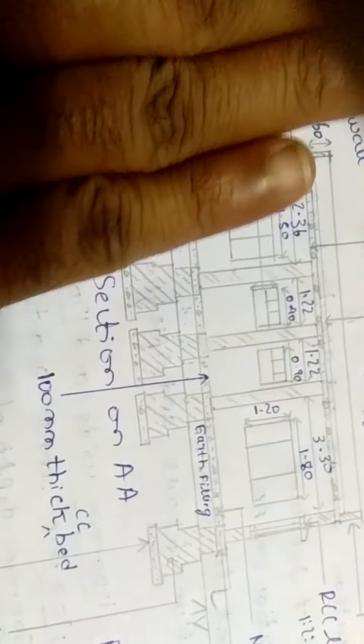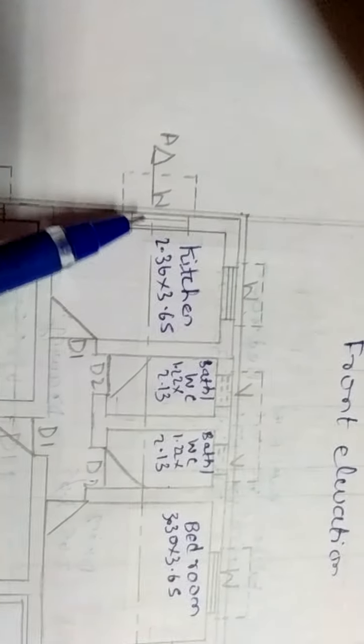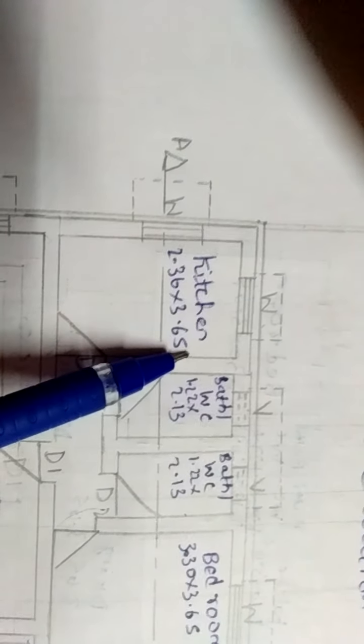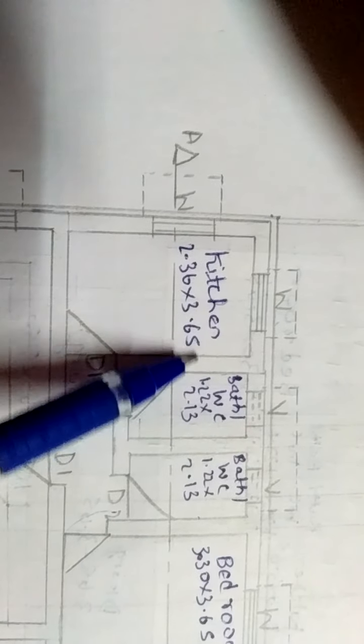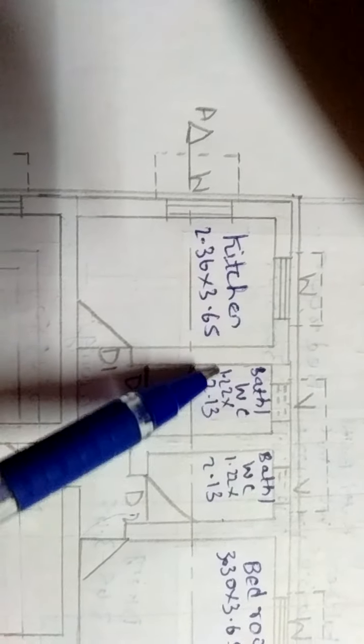So always remember, when you go horizontally in the section, it is just easy. Just take the width of the room. That's it. Because here you can see, this is a wall. After the wall, this is the width of the room that is visible. That is 2.36. Then take the wall width. What is the wall thickness? This is 230 mm. Again, then take 1.22 meter.